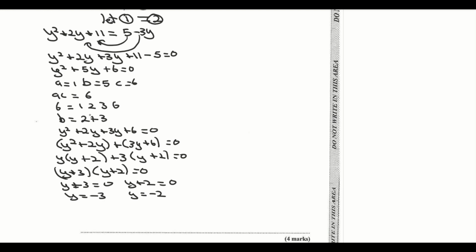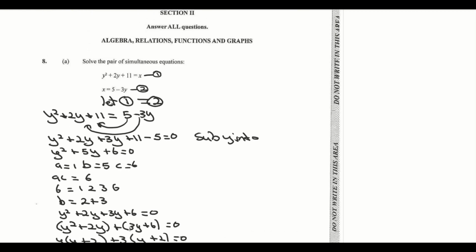Right, now you have two solutions for what y is equal to. You're going to substitute y into which equation? It doesn't make sense putting it into equation 1 to solve for x, because they already gave you what x is equals to. So I'm going to substitute it into equation 2.